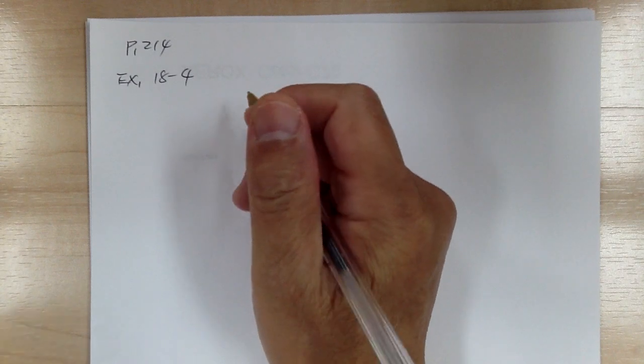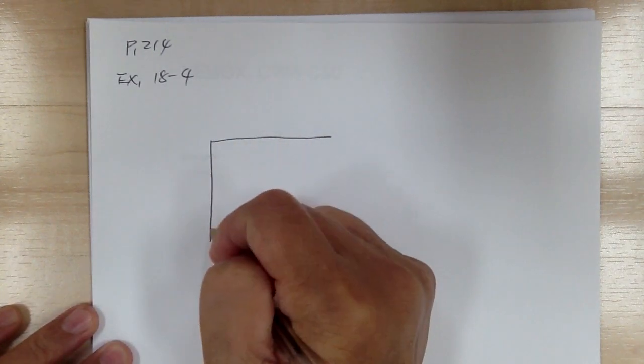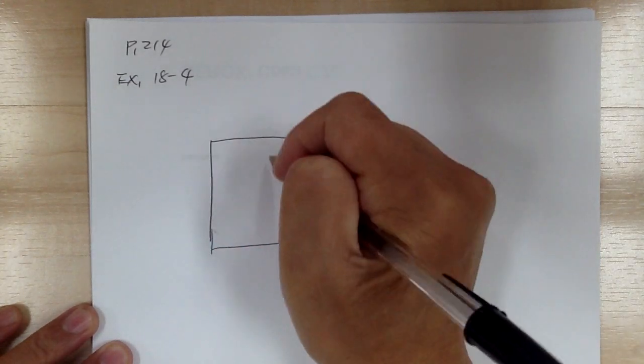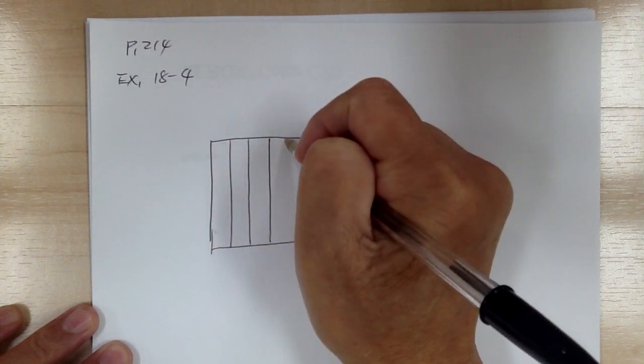Okay, so you have a cube with an edge of 6. I'm going to just divide that up already.